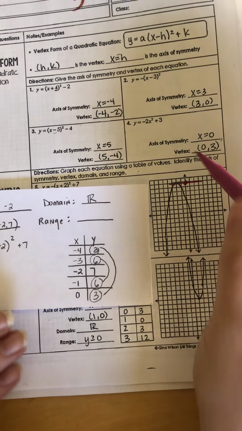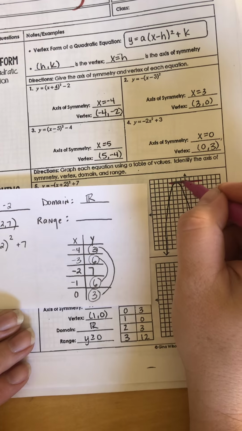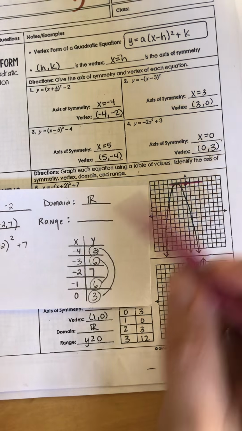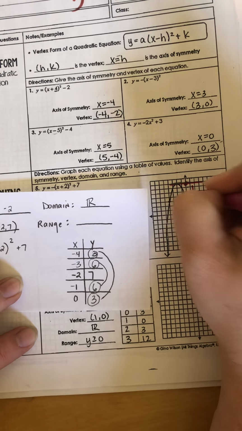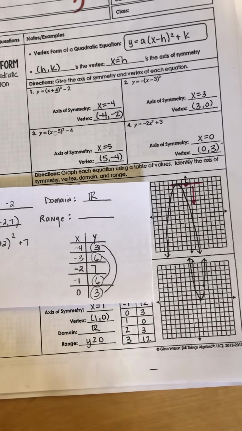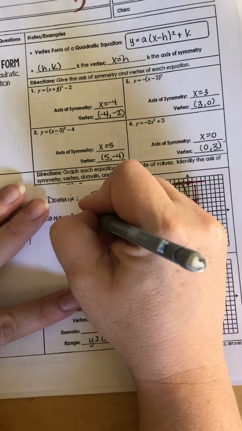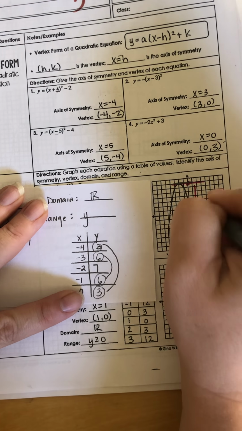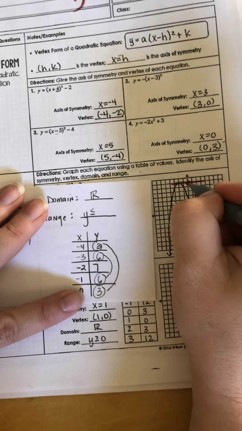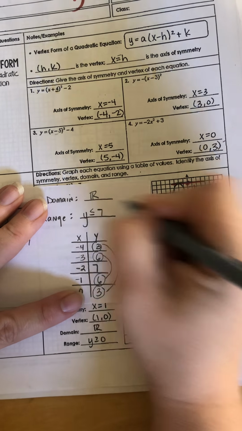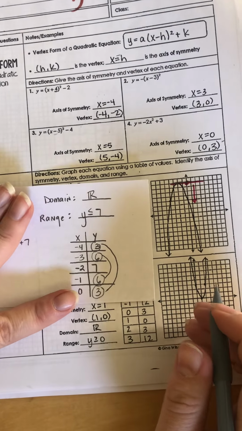So you don't have to have the graph in order to figure out my range. So it's 7 right there. And notice that my graph is going infinitely down, okay? So that means that my range is going to be y, and because it's going down infinitely, it's going to be less than or equal to, because it's a closed dot, 7.